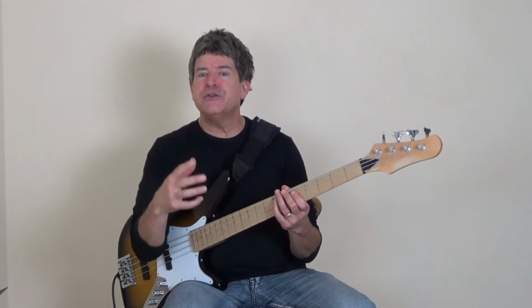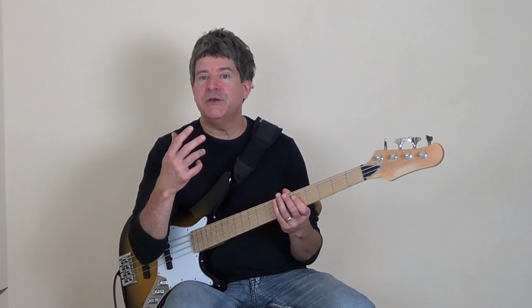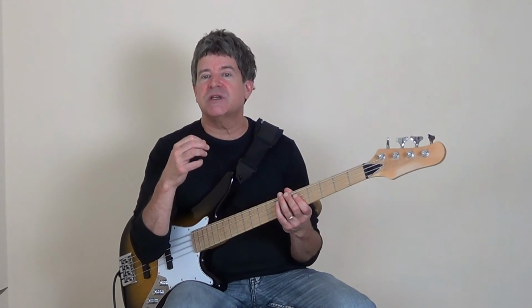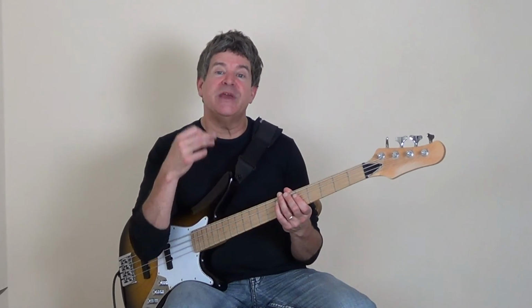The 1 minor 6 is obviously from melodic minor because it's the only scale that has the natural 6, and then the 1 minor major 7th.